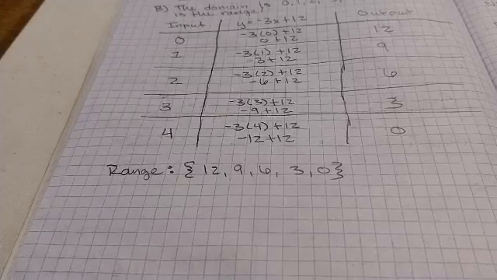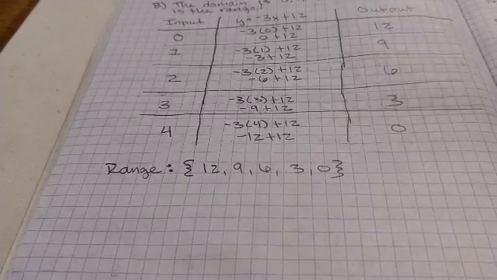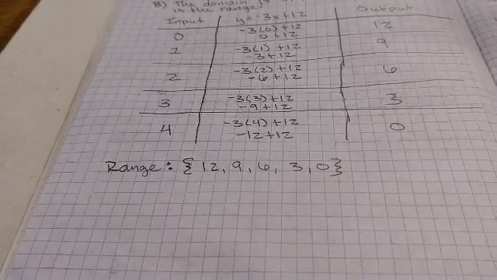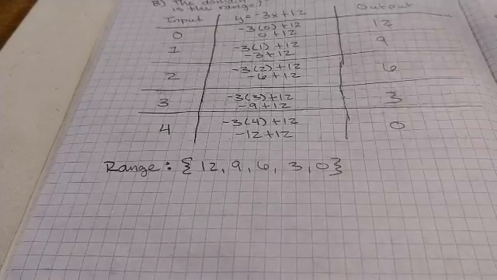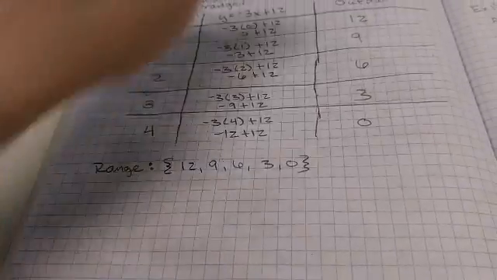So remember, we talked about our domain and range. Domain are our x values. So independent variable, input, x values, and domain all talk about the same information.